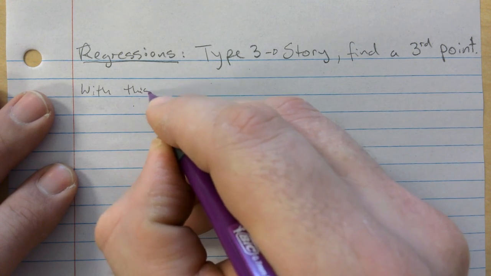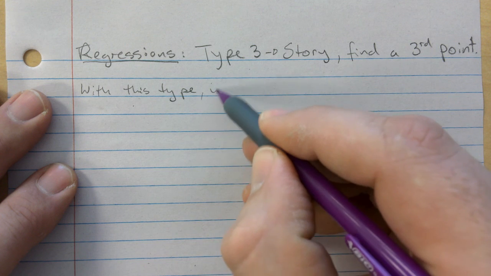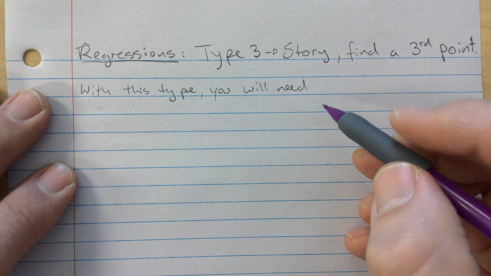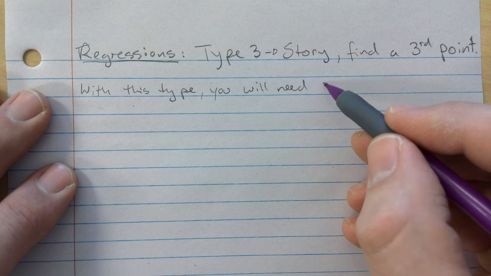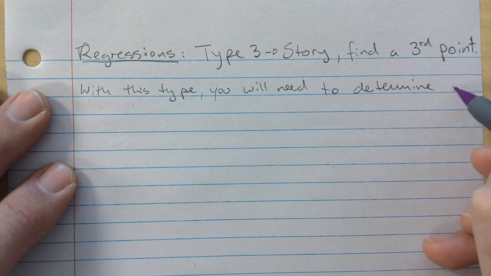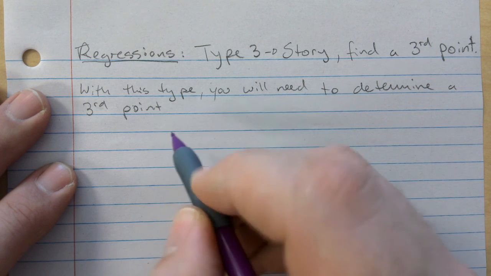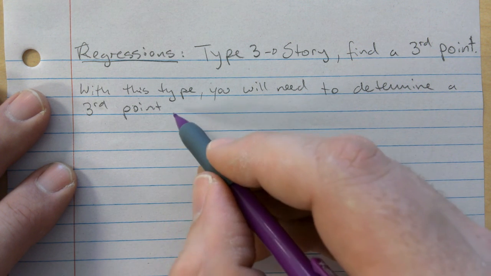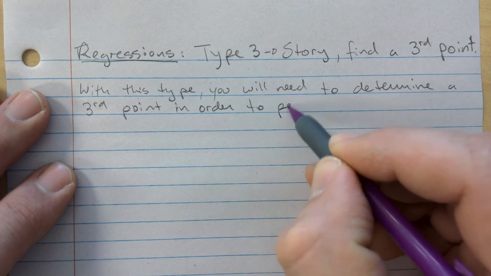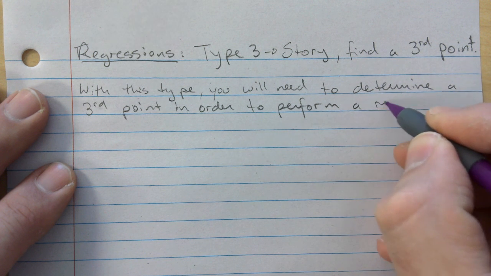With this type, you will need to determine a third point in order to perform a regression.